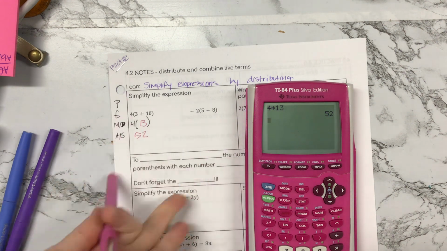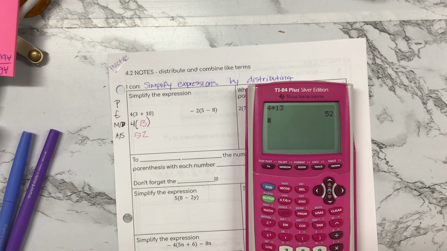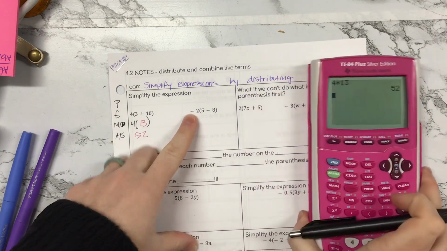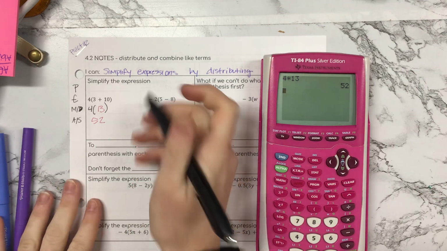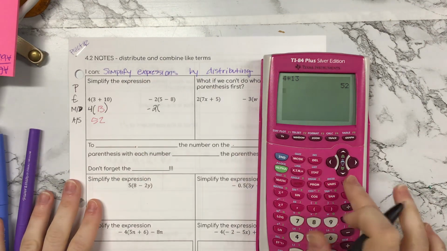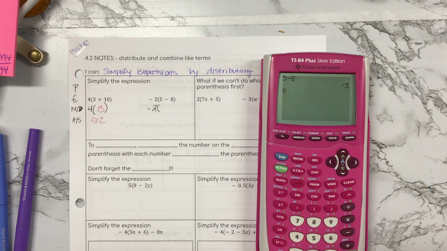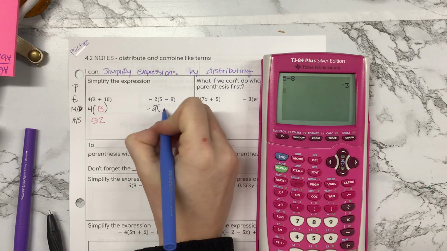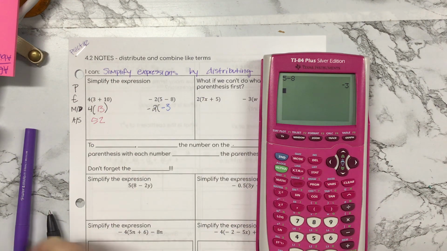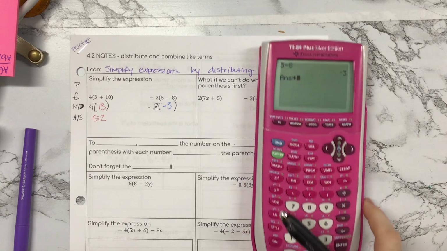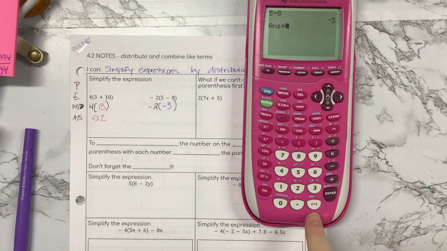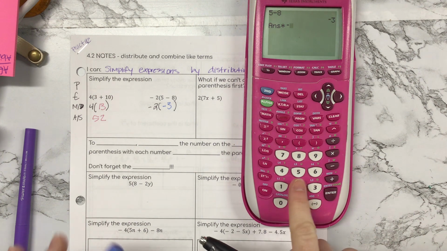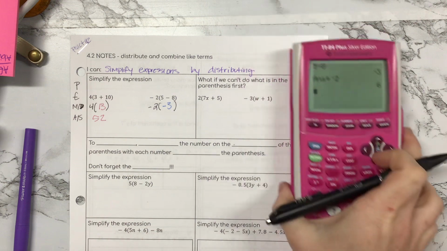And even if there's negatives, it's the same idea. So we're going to do what's inside of the parentheses first. 5 minus 8 is negative 3. Negative 3 times, and then look at your calculator. This one right here, this is the negative button. So times negative 2 is positive 6.